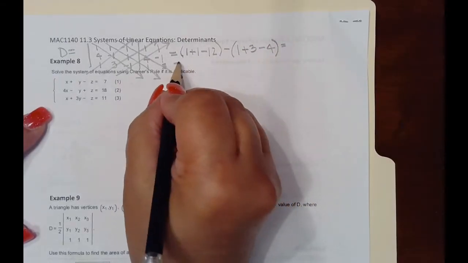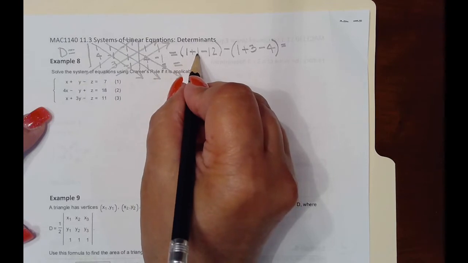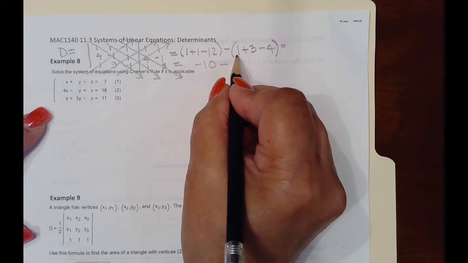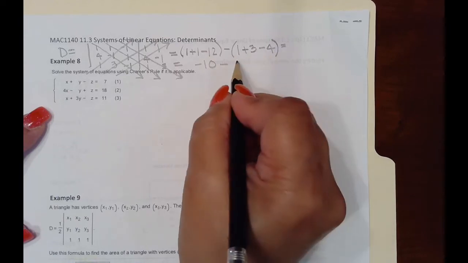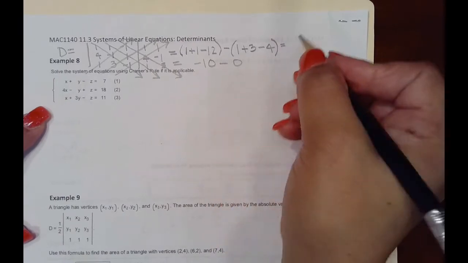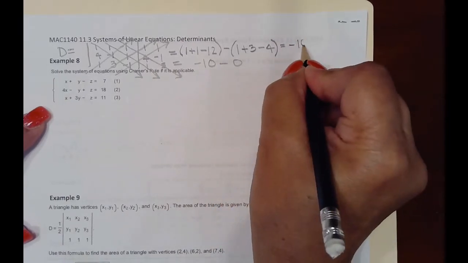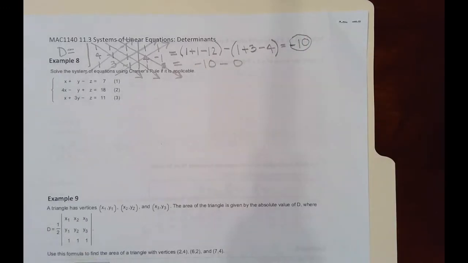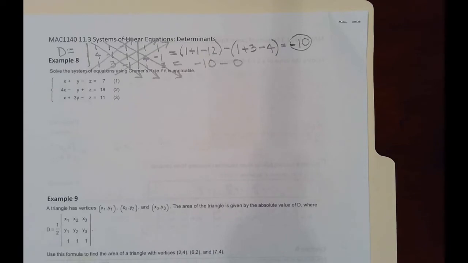And that would be, let's see, 1 plus 1 is 2. 2 take away 12 is negative 10, minus, and then here you would have 3 take away 4. So that just turns out to be negative 10 for the value of the main determinant. We'll use that later when we start solving for all the variables. Right now, we're just trying to find the values of all the determinants.